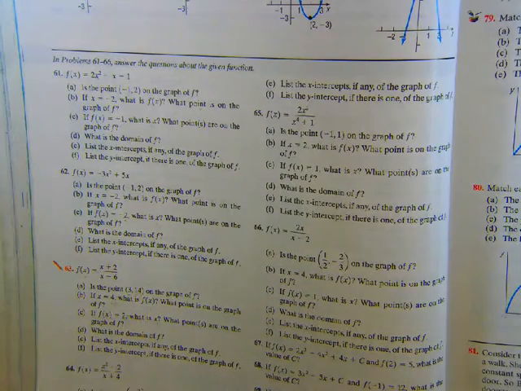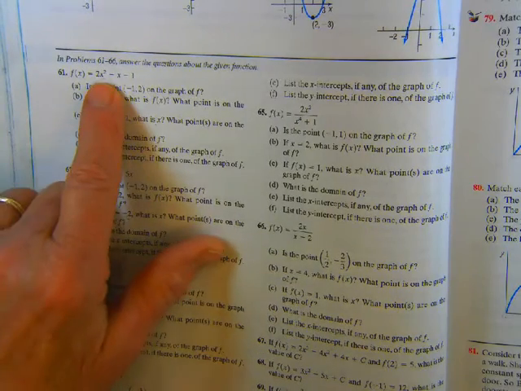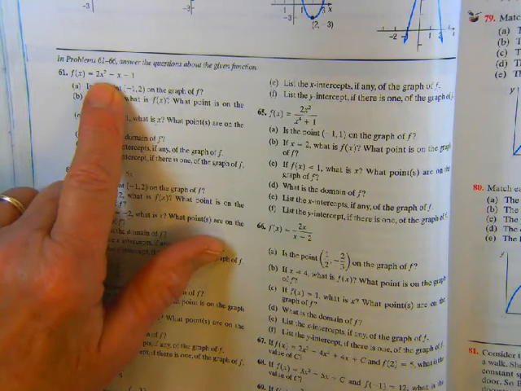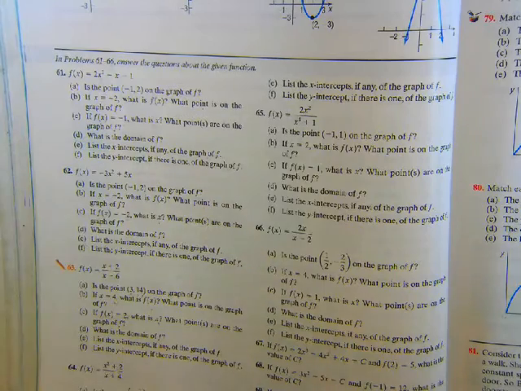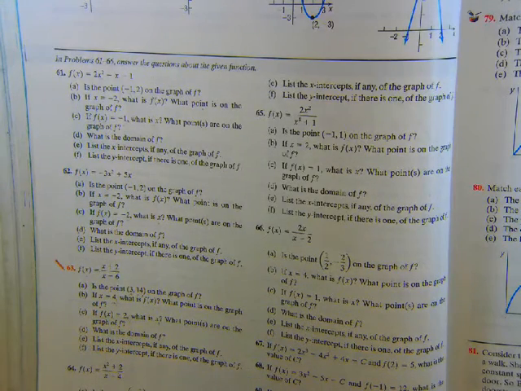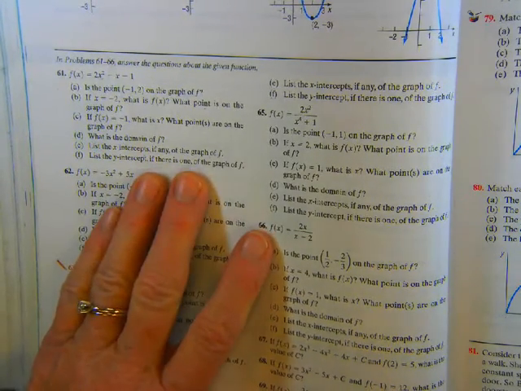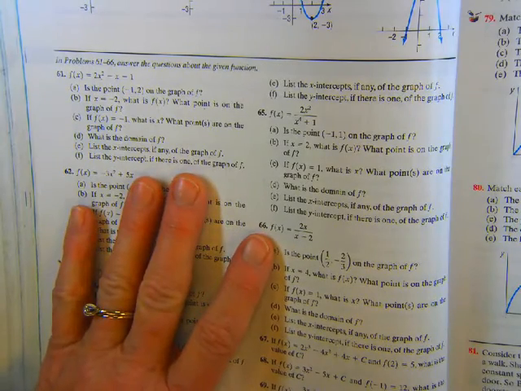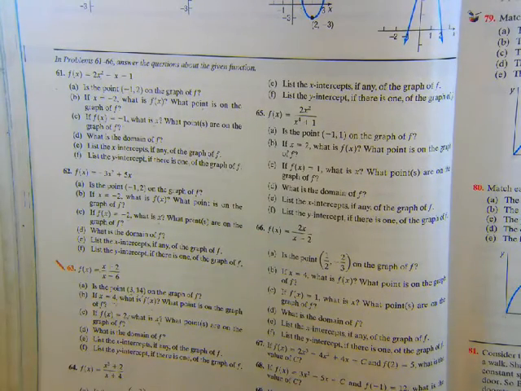Domain, it's a quadratic equation. Domain is all real numbers. Could you, well, we've done this last chapter, finding x and y intercepts. Okay, on that?